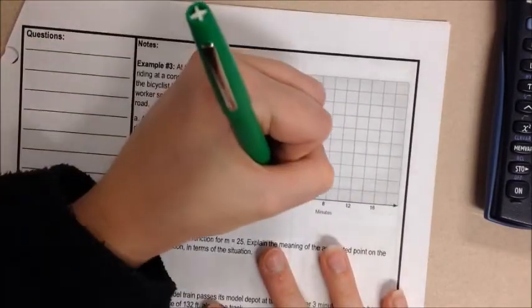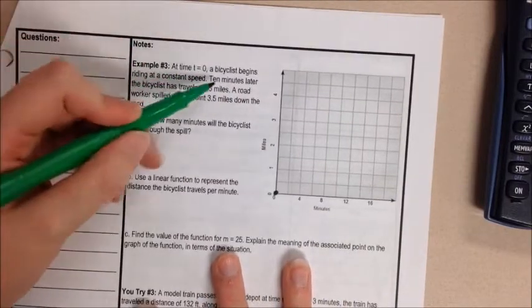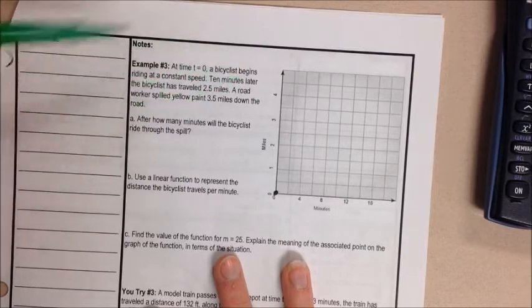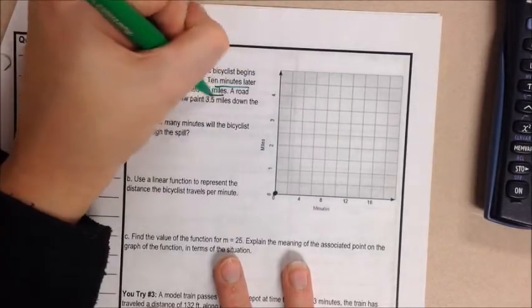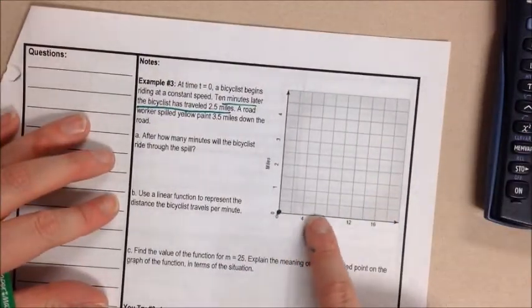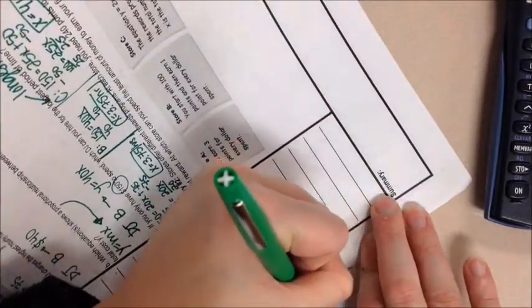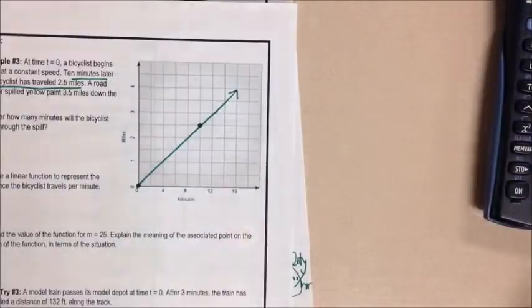So let's graph. It says they're riding at a constant speed, but the only other thing we know is that 10 minutes later, they've made it 2.5 miles down the road. So 2, 4, 6, 8, here's 10 minutes, and then they've gone 2.5 miles. That's all we know, the information we've been given. So I'm going to draw a line between those points. Remember, I always like to extend it. Now this makes me sad because I don't have 3 points, but that's okay.